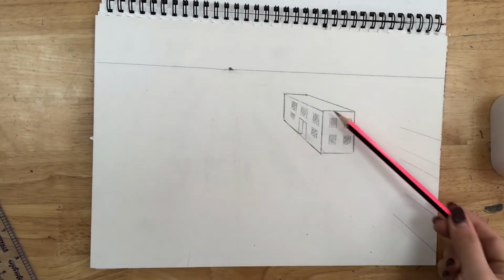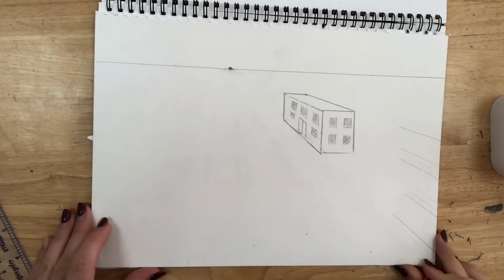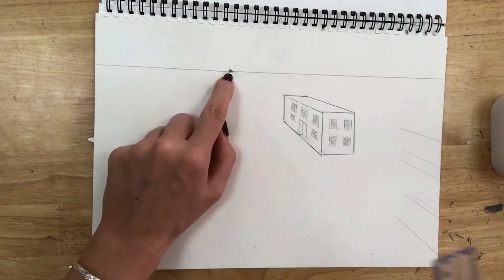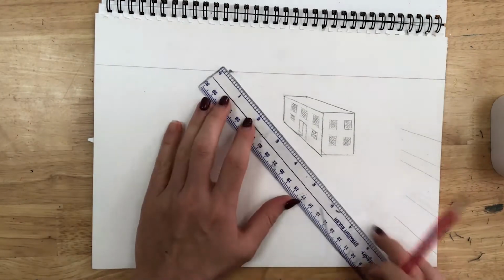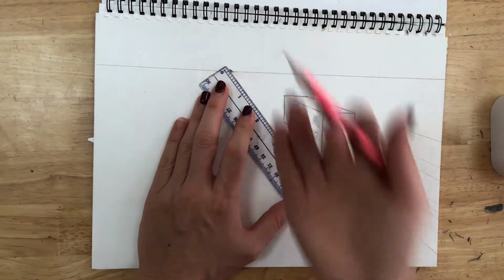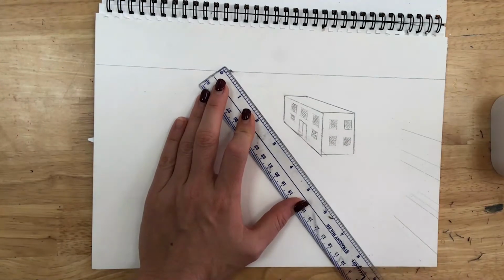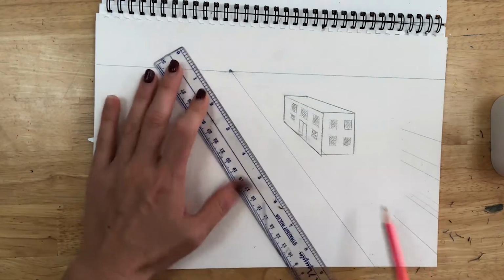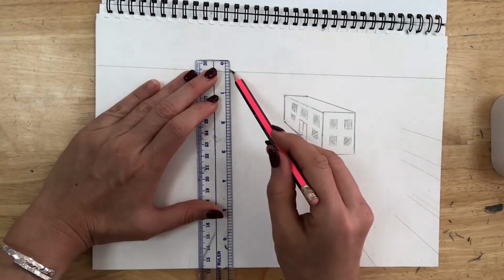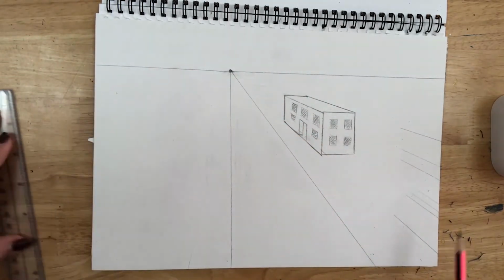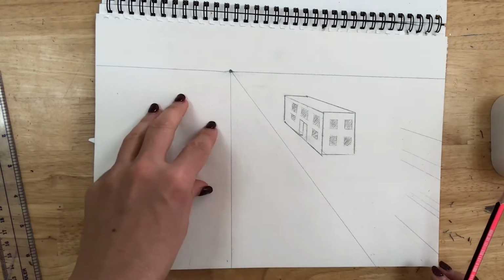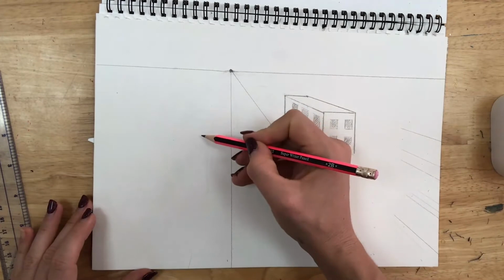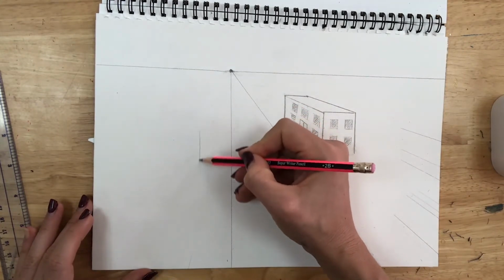So now I have one building in my town. I'm going to draw a road, and the road is going to come from this perspective point forward towards me looking into the image. Now I'm going to draw a building on the other side of the road. So I'll begin by drawing a rectangle.